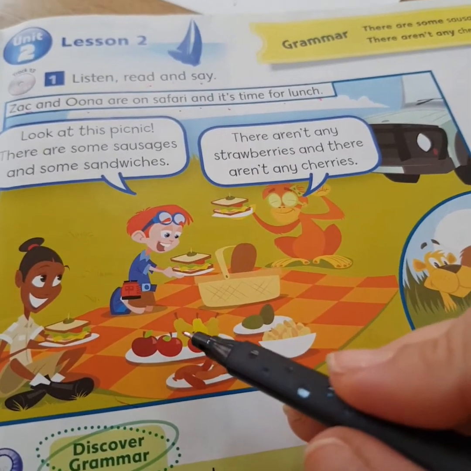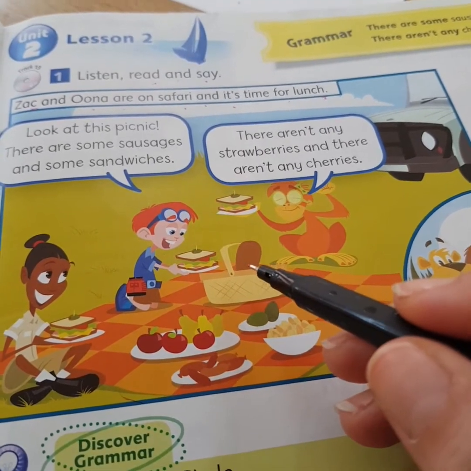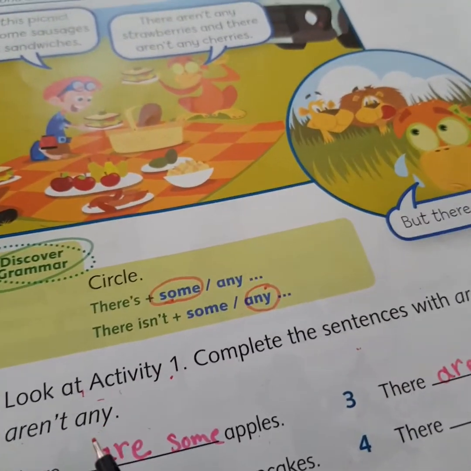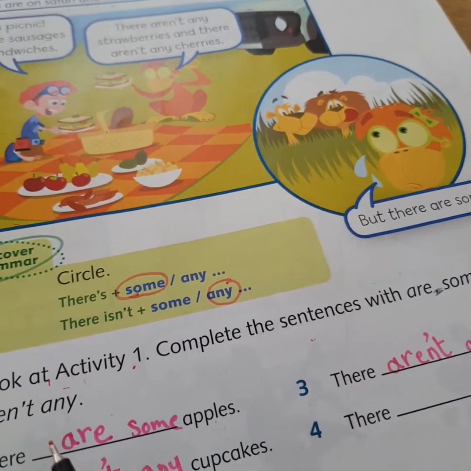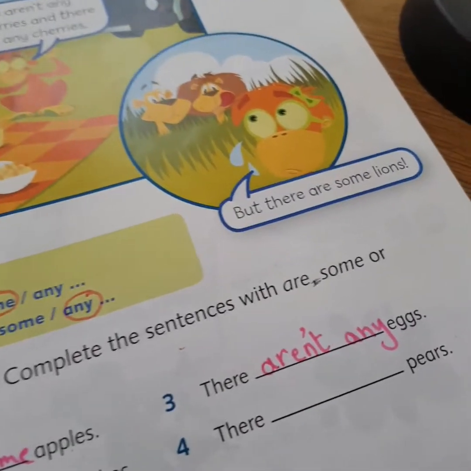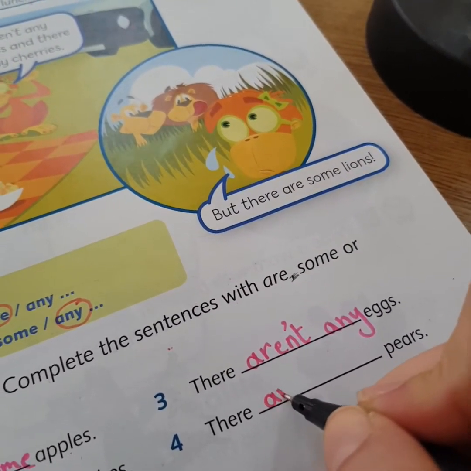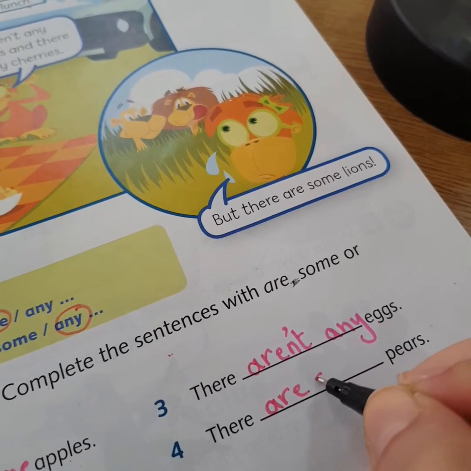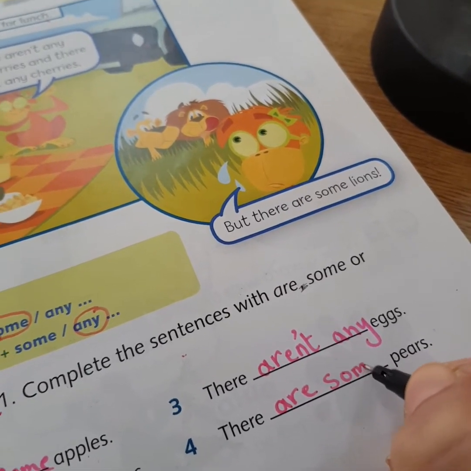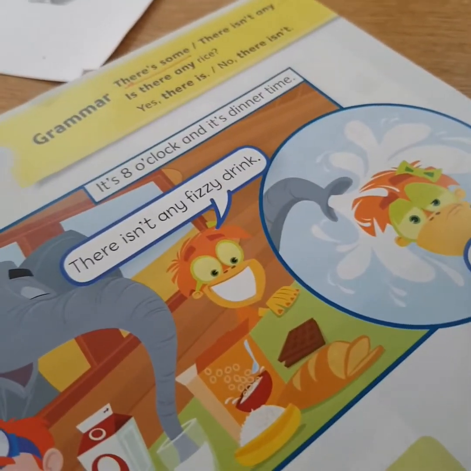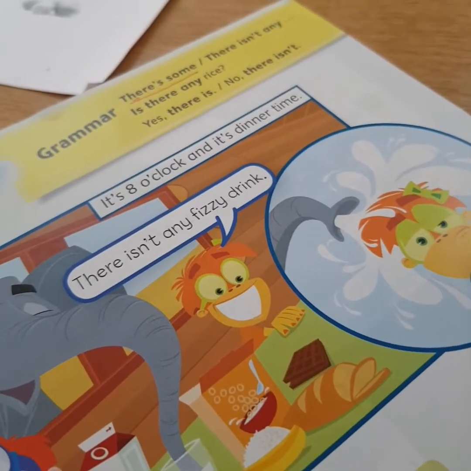There are 3 pears in the picture. So, what should I use? There are some or there aren't any? Yes, I should use there are some pears.